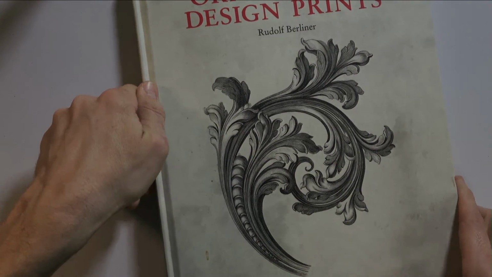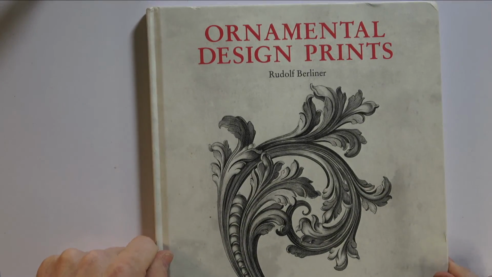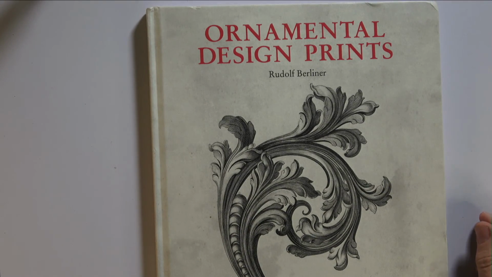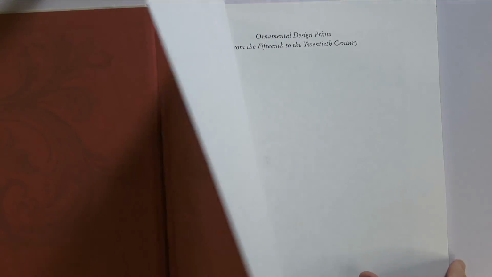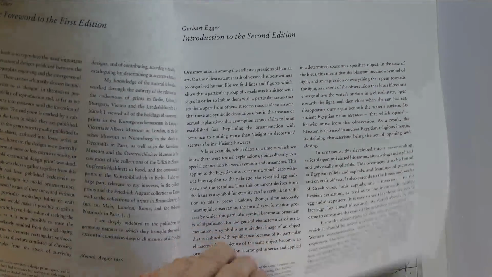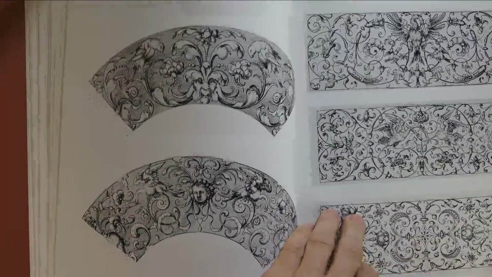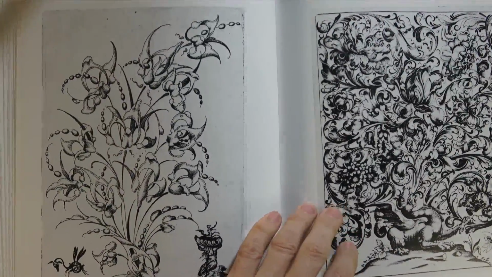But also, another thing which you could do, let's say I do have a really nice book right here. This is ornamental design prints. It's an old book, but it's authentic. Some designs and stuff like this. You can find beautiful movements and ideas right there.